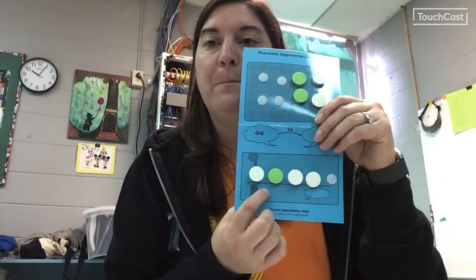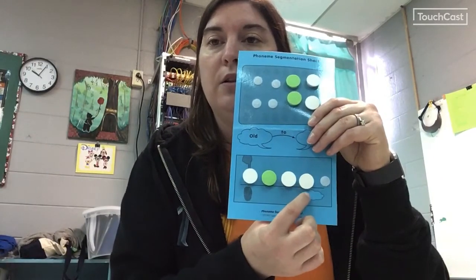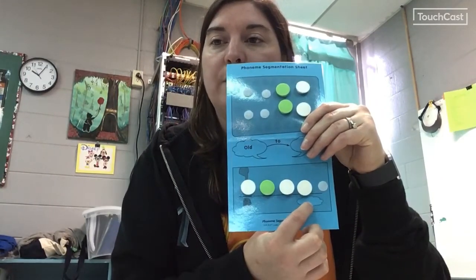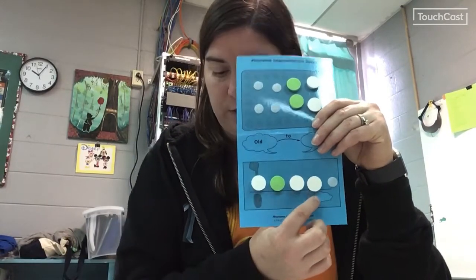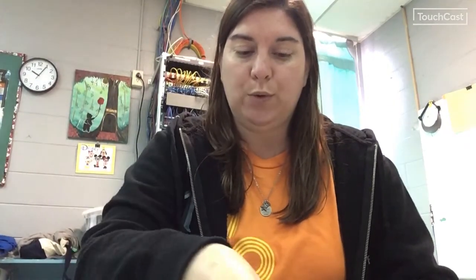We have 2 more of these. Stay with me. The next one is mild. M, I, L, D. 4 sounds in mild. M, I, L, D, mild. 4 sounds in mild. Reset your boards. And our last word is post.